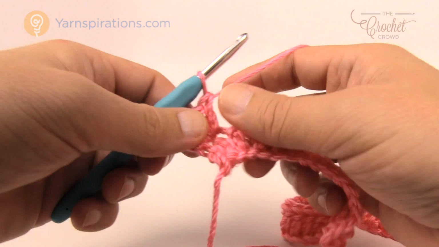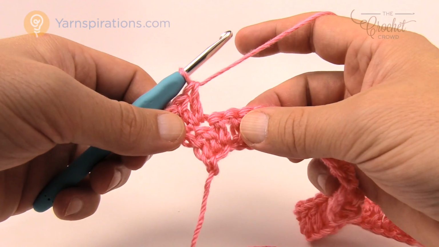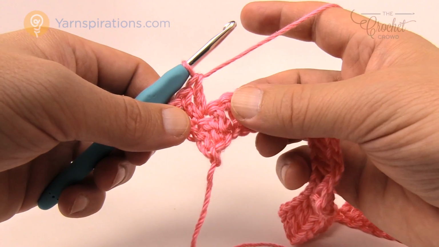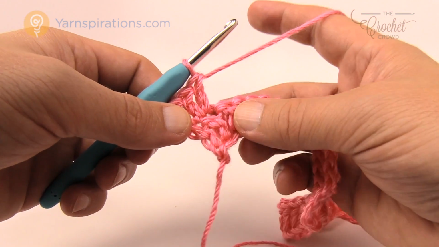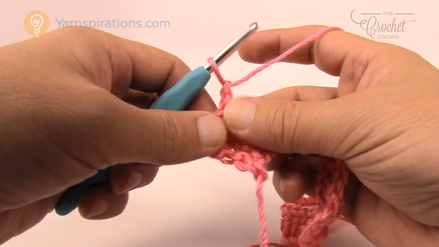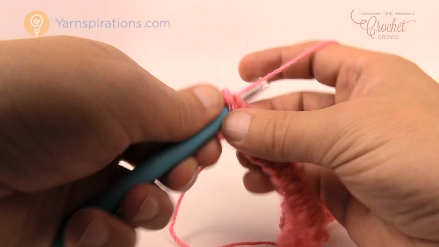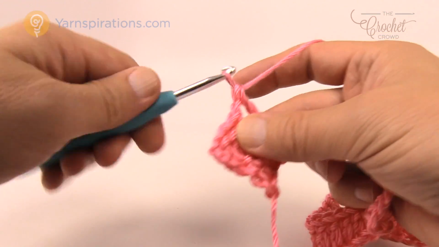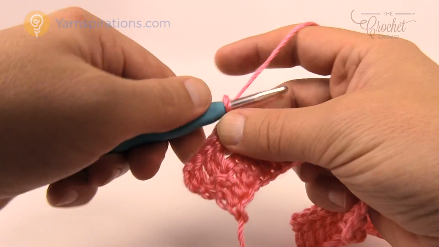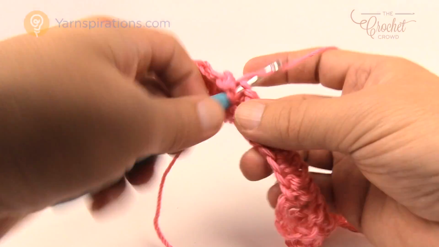So now we're gonna chain 1, and we're gonna create the gapping spaces that you've seen in the tutorial as well, in my sample as well as the pattern. So you're gonna chain 1, and you're gonna skip 1 stitch and double crochet into the next, and you're gonna create these gapping spaces. So then you're gonna chain 1, and then you're gonna skip 1 and double crochet into the next.